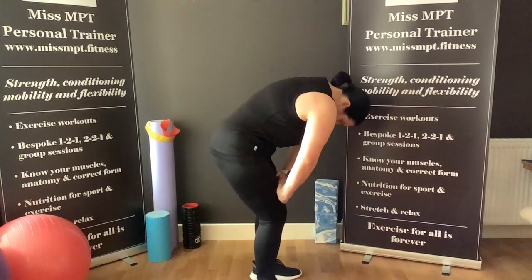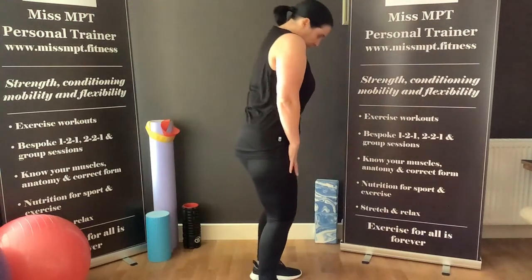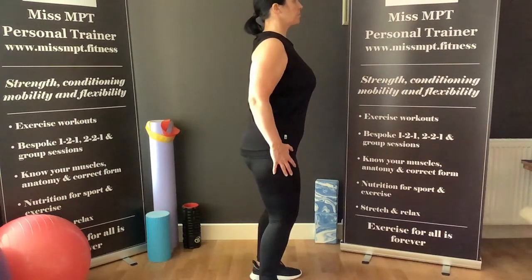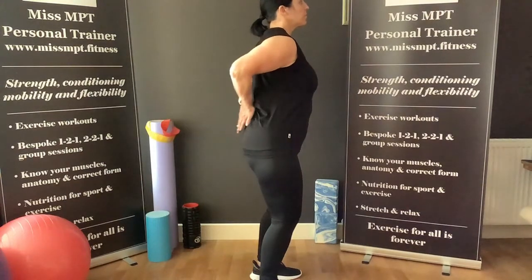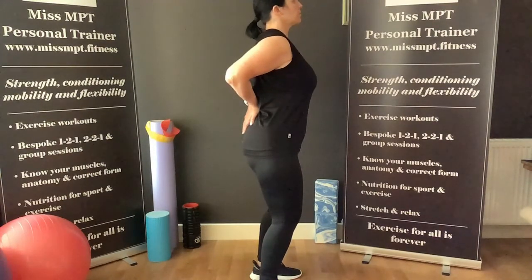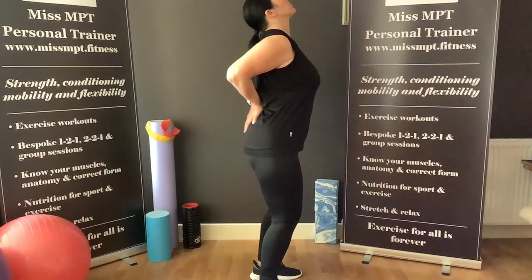Breathe nice and slowly and deeply, inhaling and exhaling. Slowly come back up, lift up the head last and place your palms into the small of your back for support. Gently tilt your head back to release tension and feel slight pressure in the lower back. This can be performed as a flow exercise from the flex position forwards to the extension position backwards.